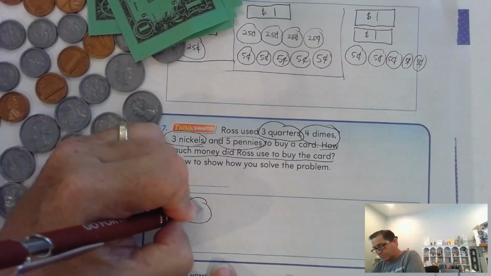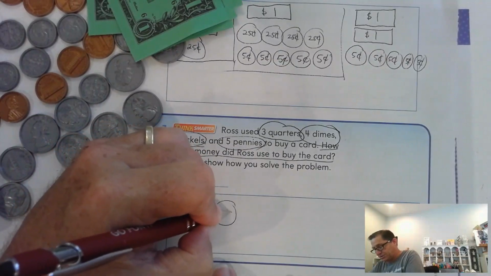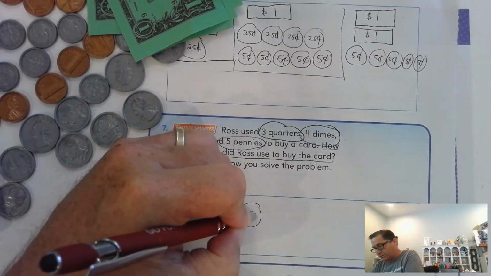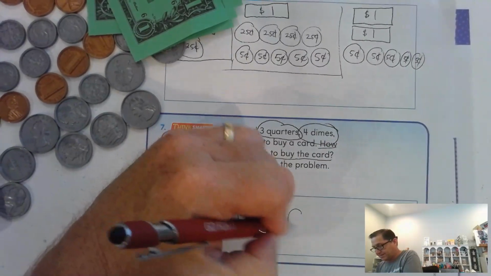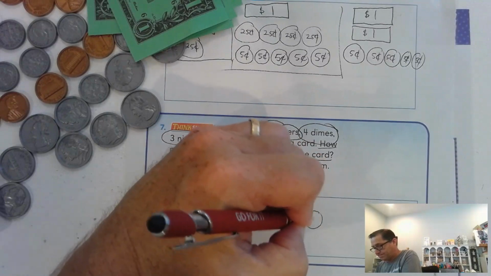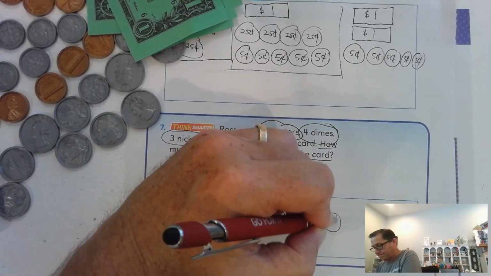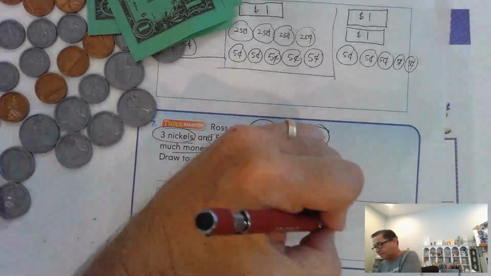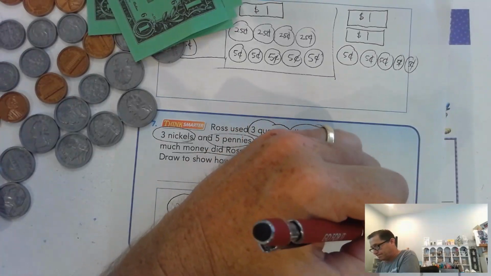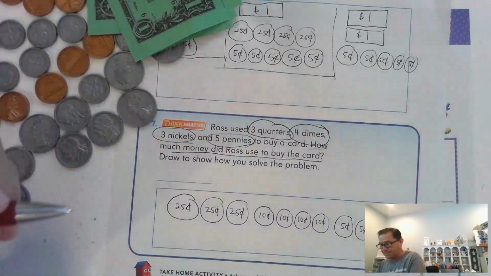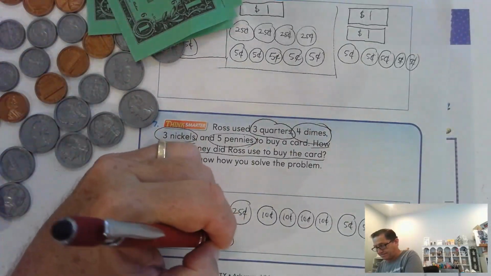3 quarters, 25 cents each for the quarters. And then we would add dimes. That's the next highest value. Okay, so there's my 4 dimes. 3 nickels. And 5 pennies.